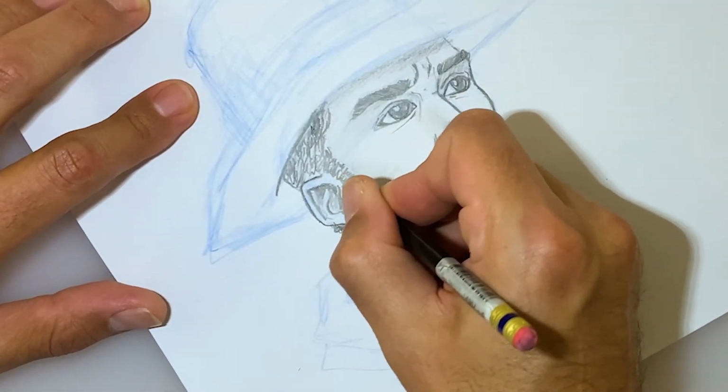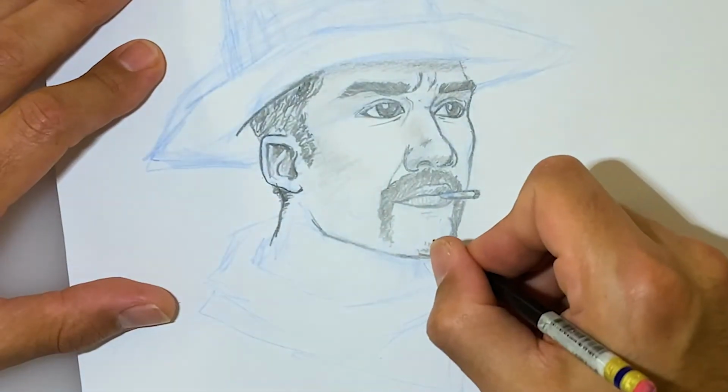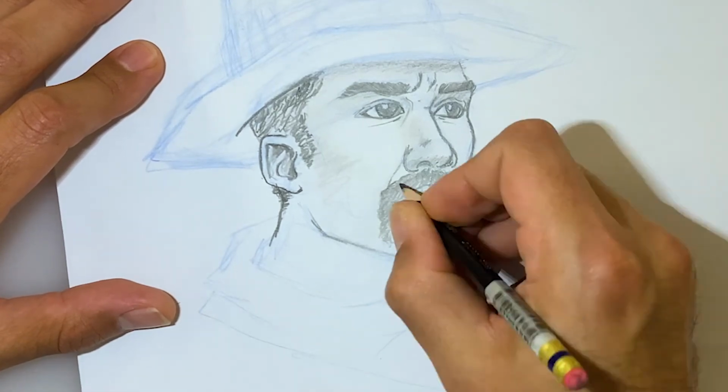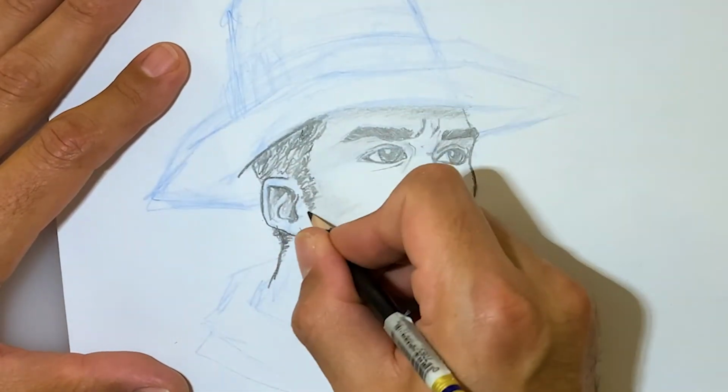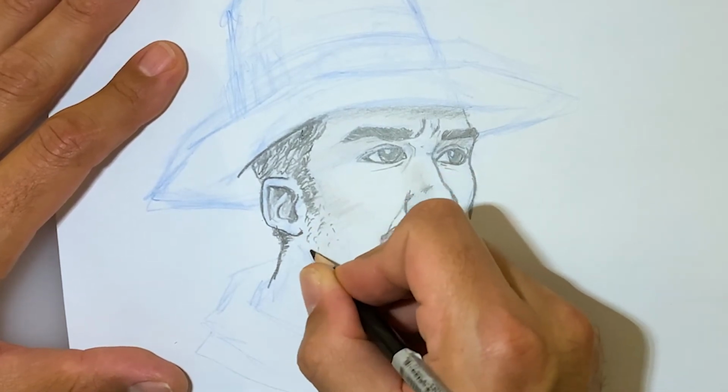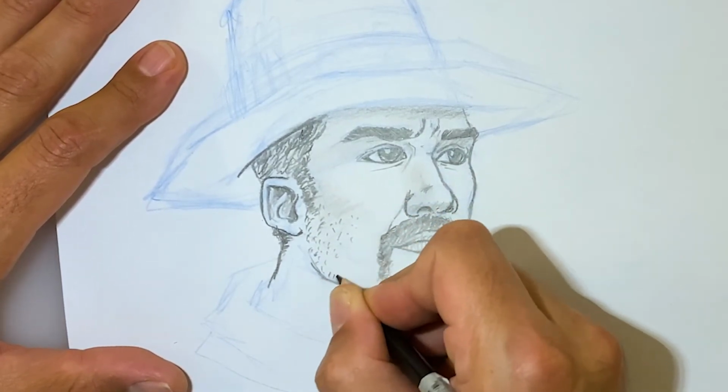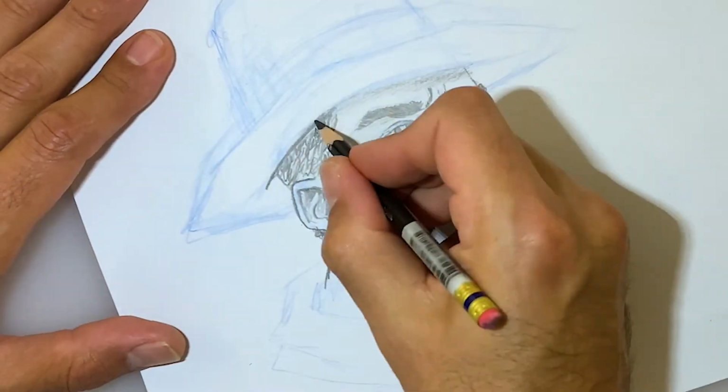All right, I'm going to add some scruff here. You can't be a gunslinger and be well-shaved, right? It'd look less tough. I'm sure at some point they had to shave, you know? I know. Okay, get some hat details here.